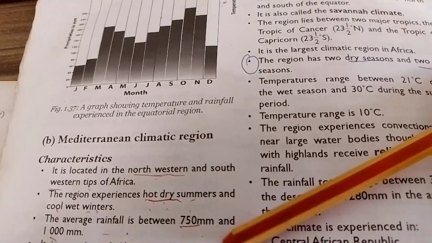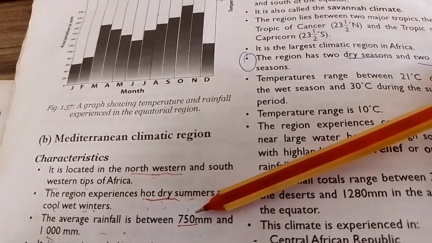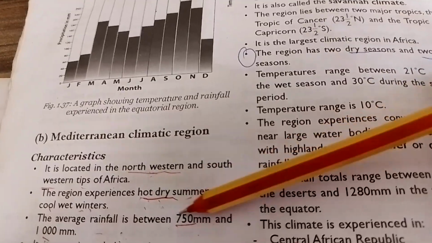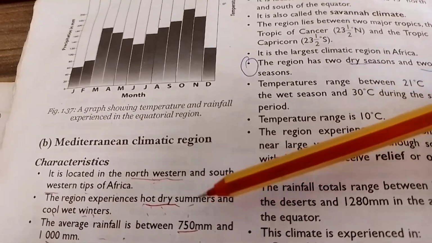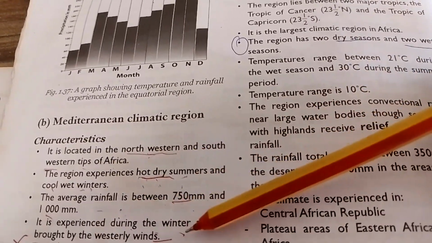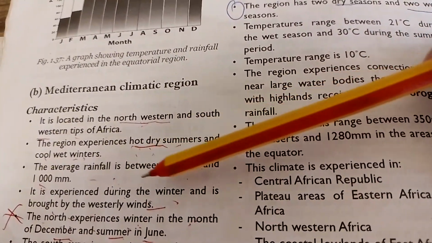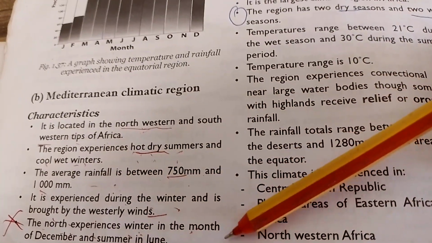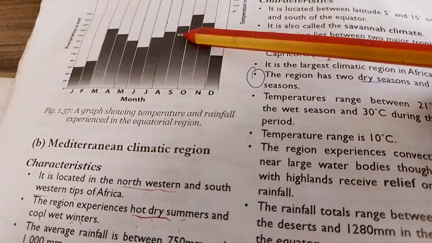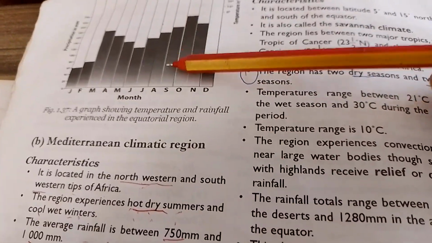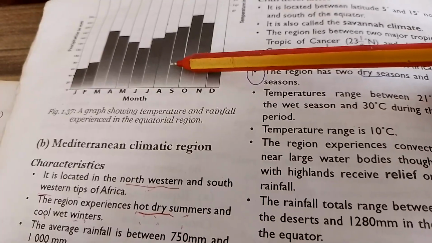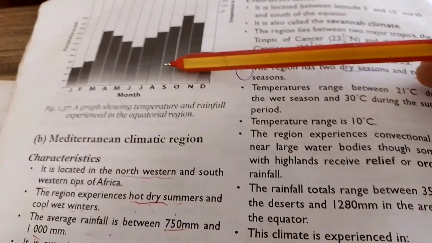The region experiences hot, dry summers and cool, wet winters. This also must be captured: hot, dry summers, cool, wet winters. Highly tested. Rainfall is between 750 millimeters and 1,000. It is experienced during winter and is brought by the westerly winds. The westerly winds that I have just shown you are here.